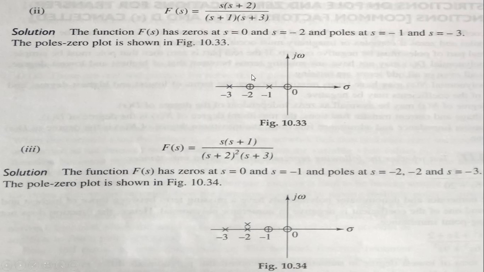In this way, on the s plane we have drawn the zeros as well as the poles, along the real and the imaginary parts. Sigma is the real part and j omega is the imaginary.